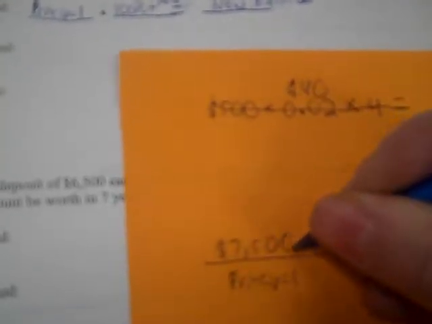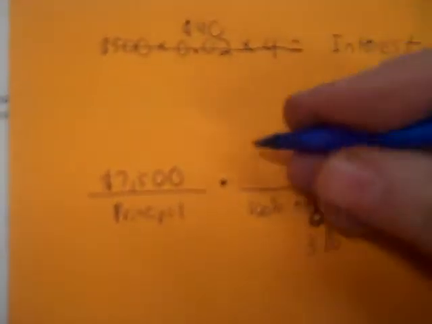So the principal in this problem is $7,500. Now the rate is 3%, so I need to add 3% to 100%. 100% plus 3%. So I take 100 plus 3, but I need to divide it by 100 because it's a percent, so 1.03.